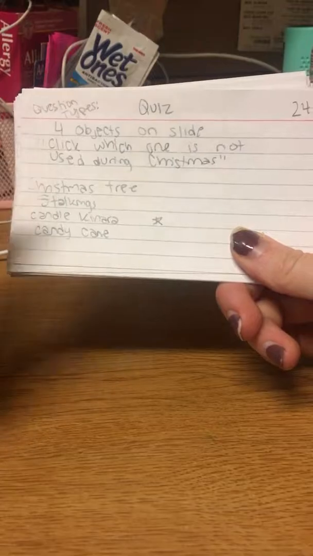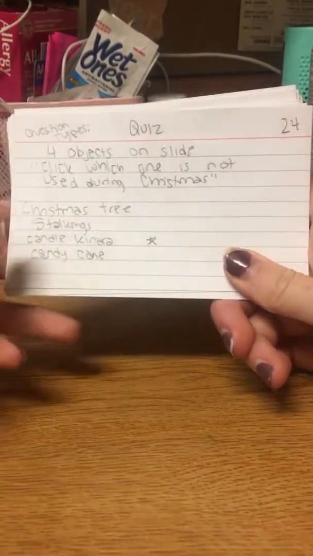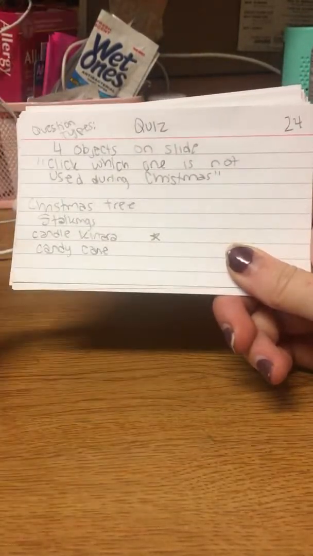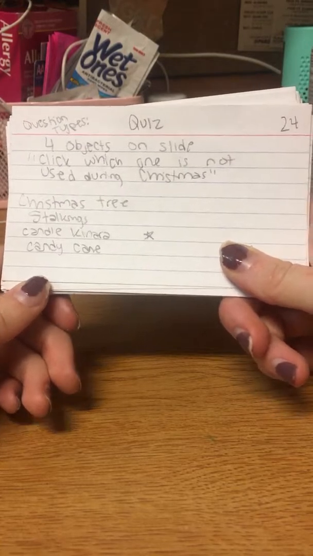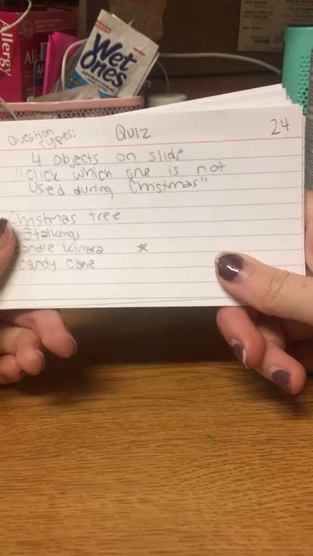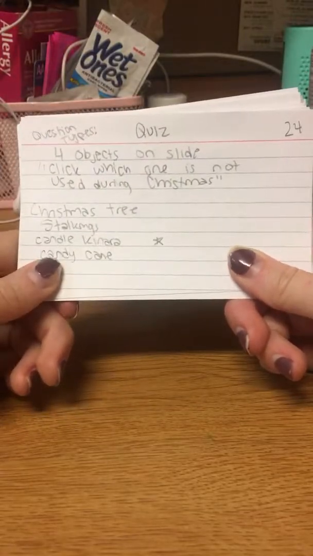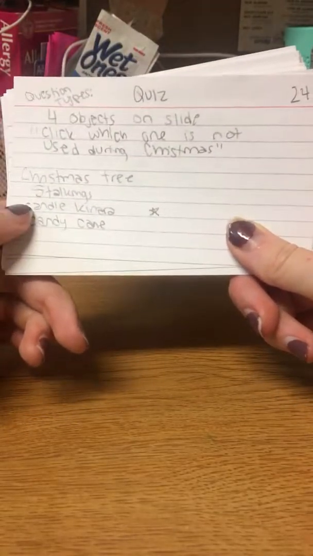One type of question, as an example, is that four objects are going to be placed on the slide, and you have to click which one is not used during Christmas. So there could be a Christmas tree, stockings, a candle, and a candy cane. Obviously, the candle is not used for Christmas in this fashion, so you'll hit that, and that will be correct.